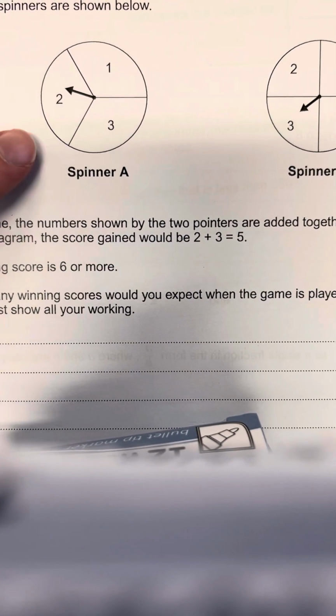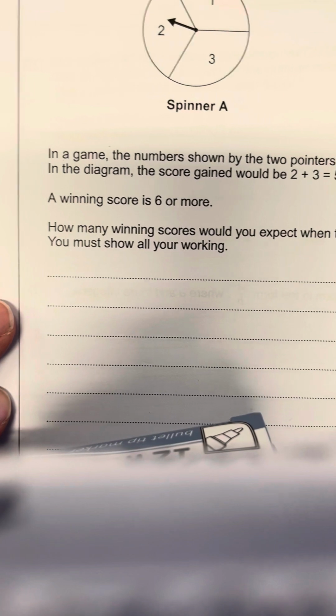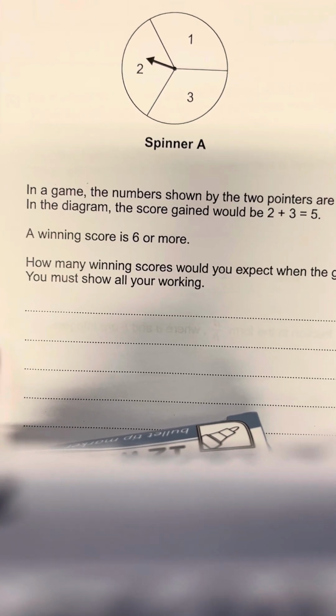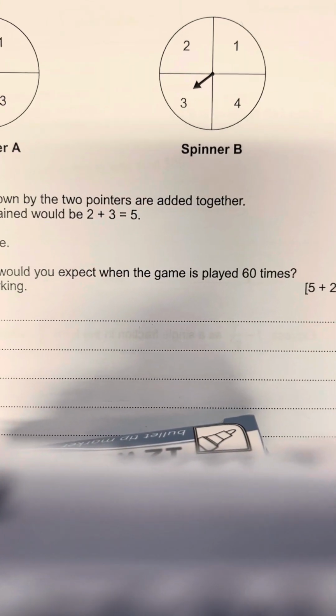Okay, so in a game, the numbers shown by the 2 pointers are added together. In the diagram, the score gained would be 2 plus 3 being 5. So in spinner A, this person is getting 2, and in spinner B, this person is getting 3. So how many winning scores would you expect when the game is played 60 times? You must show all your working. Okay, so spinner A, you can get 1 through 3, and spinner B, you can get 1 through 4.